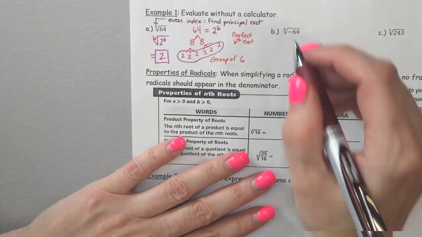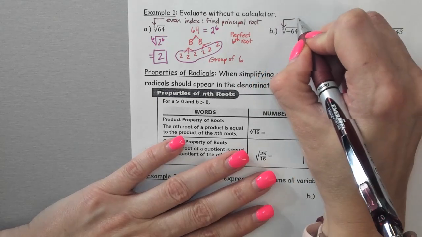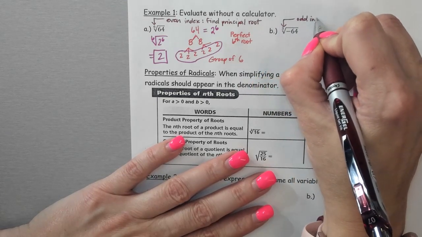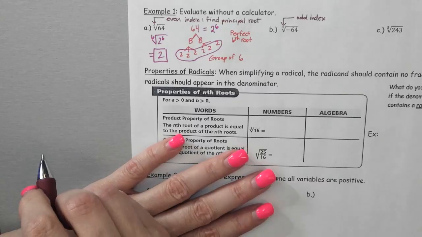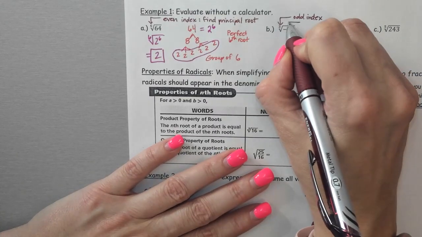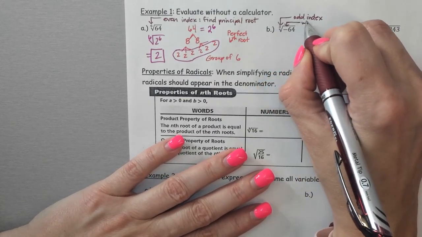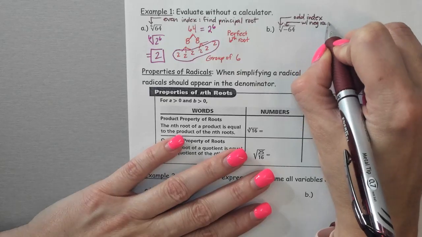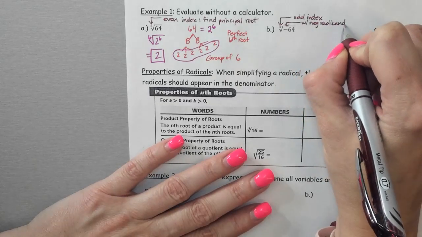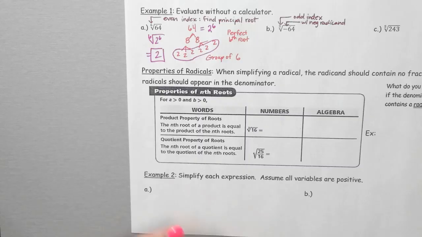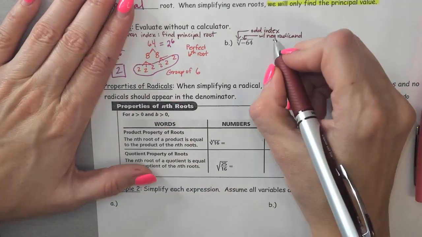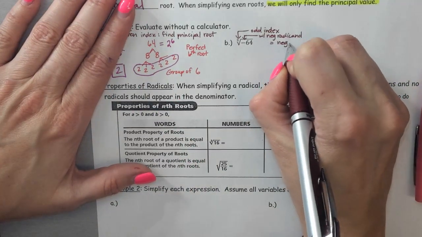If you have an odd index with a negative radicand, you are going to have a negative solution.